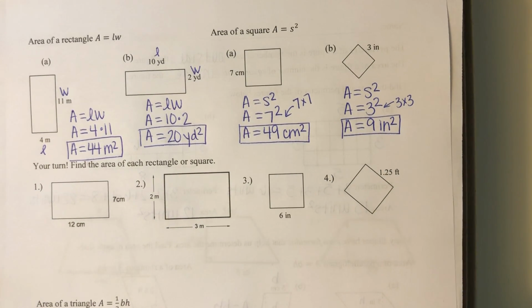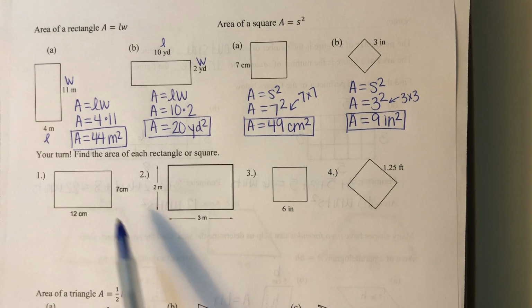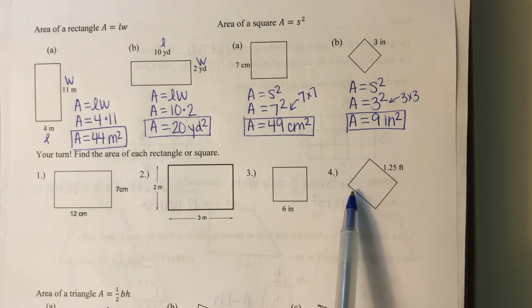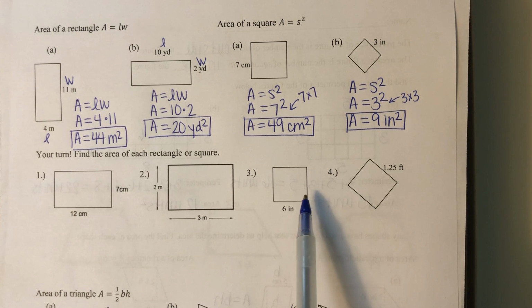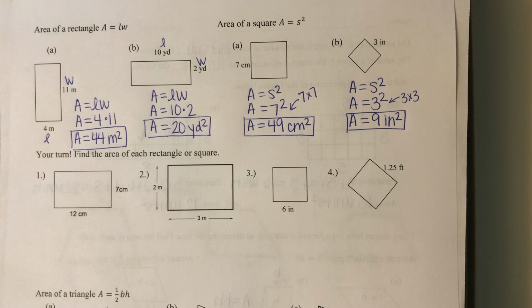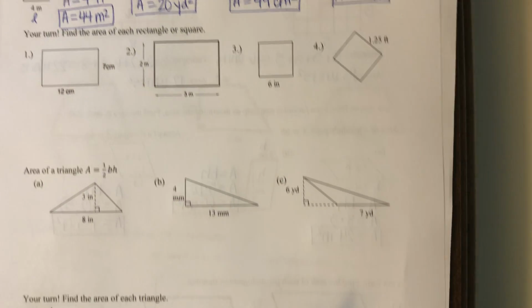All right, that's it for rectangles and squares. Again, this is the section to do on your own to practice. You can pause the video now and practice on your own, or save them all till the end. I'm going to keep moving on.